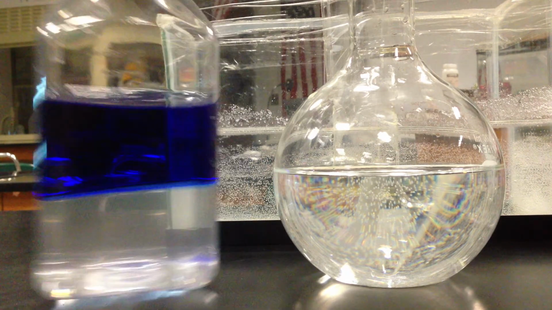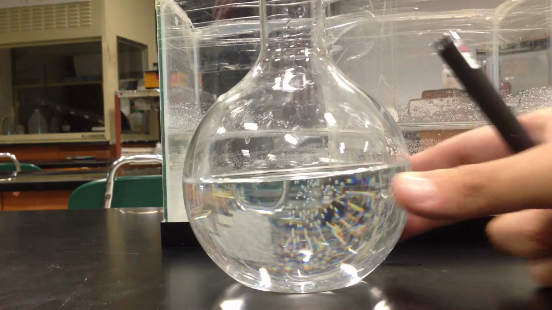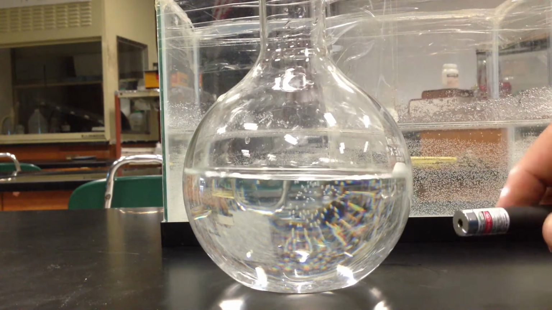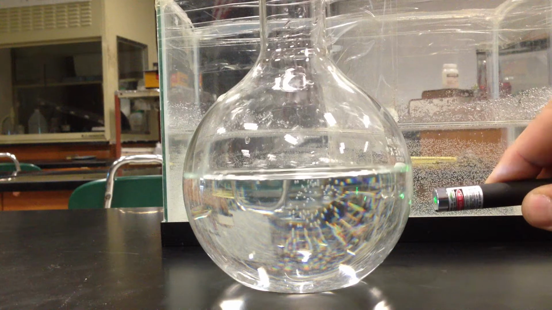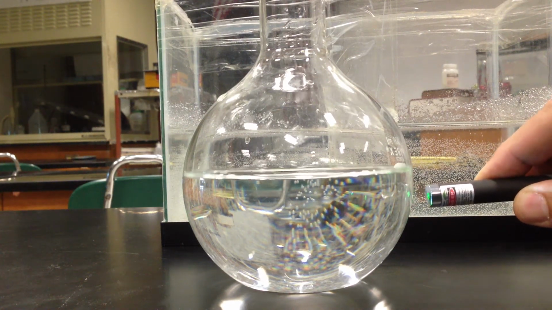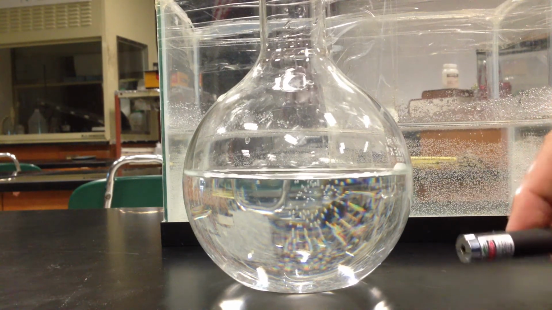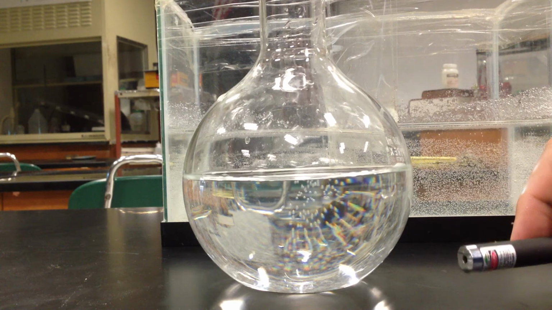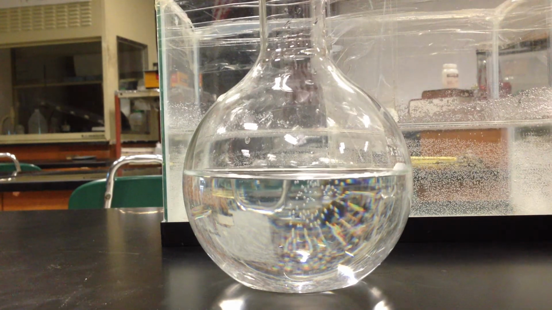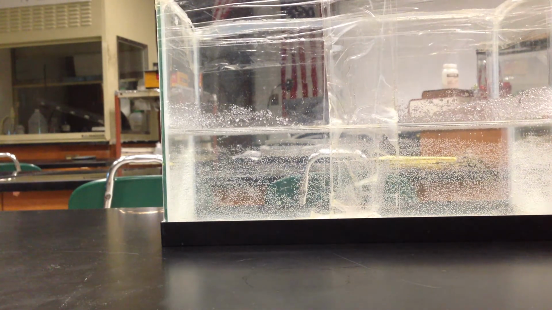So if I was to take this solution with this Florence flask, and I was to take a 5 milliwatt green laser and shoot it through, okay, you don't see a trail. You may see some reflection because of the bent glass, but you don't see a trail through it because it's a solution. This solution being a true solution, the molecules are so small that the water is able to actually dissolve the ions. So each water molecule is totally encapsulated around.